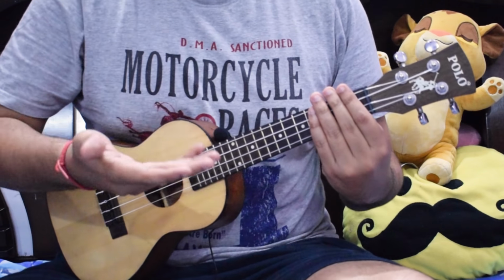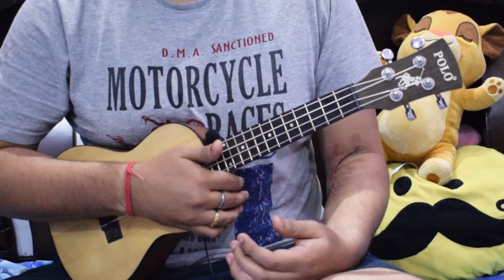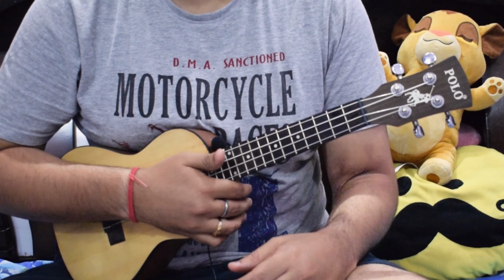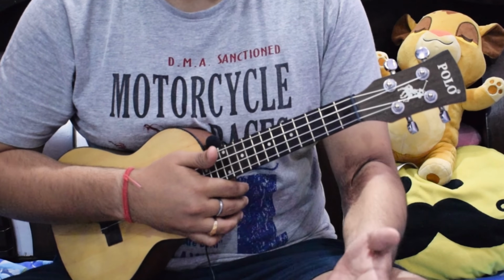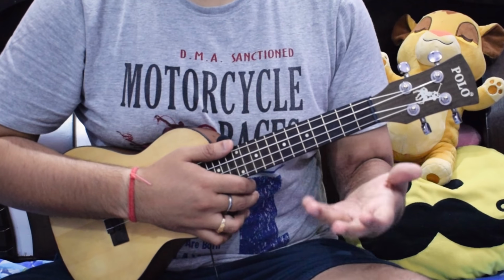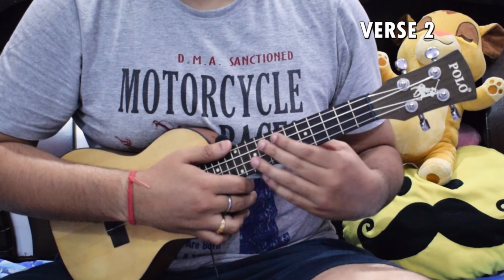Okay, so now again you can start the same chorus part, and this will just give you some kind of variation, and it will also look nice in this song as it's a very powerful song. Now we can move to verse 2, and verse 2 can be played like this.